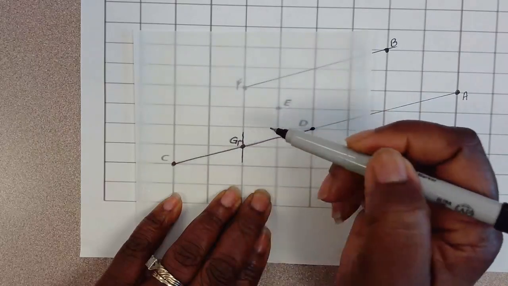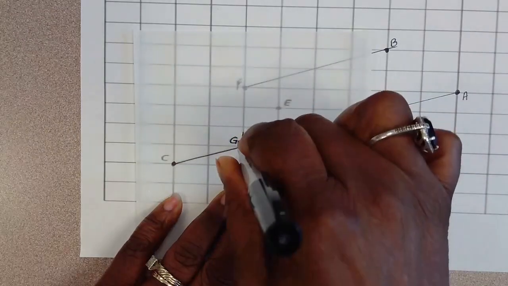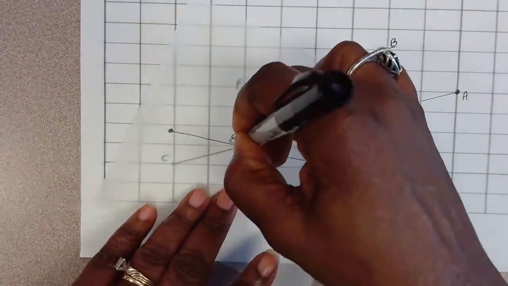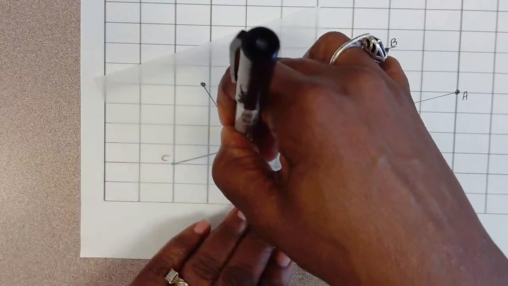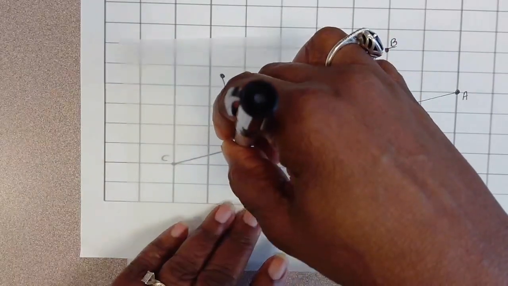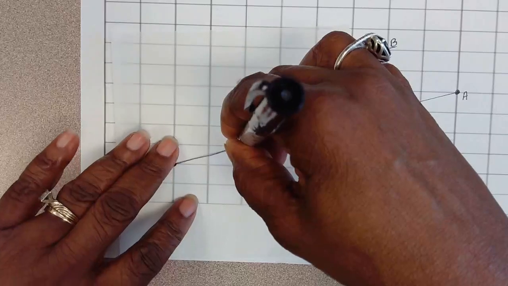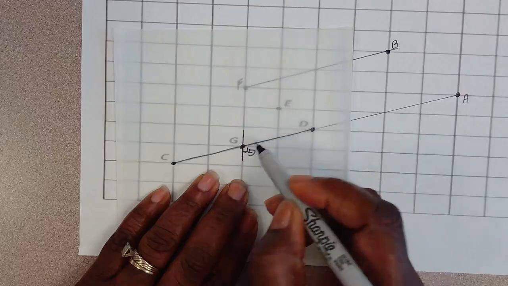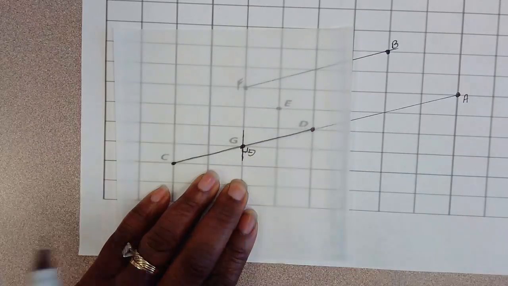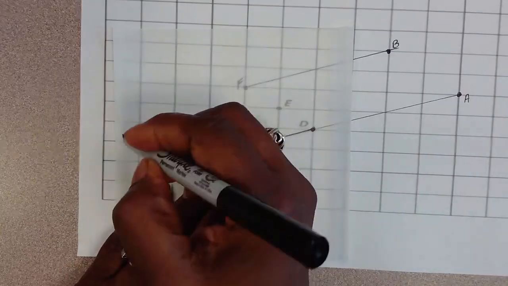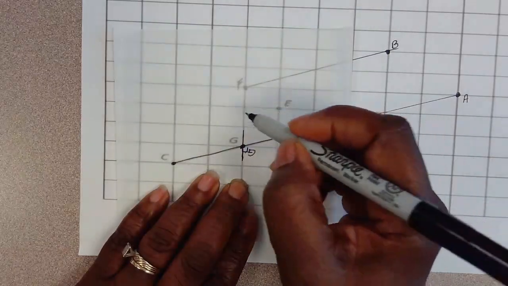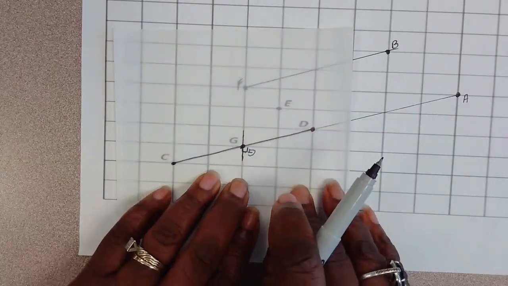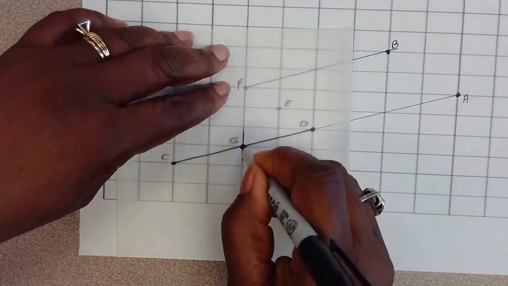So I'm drawing my 90-degree angle. I'm going to place my point on G, and I'm going to rotate it. Okay, here. And here. So if you notice, it ends up on the same line. So what is the image of C once I've done that? Okay, so I'm going to take it back here.